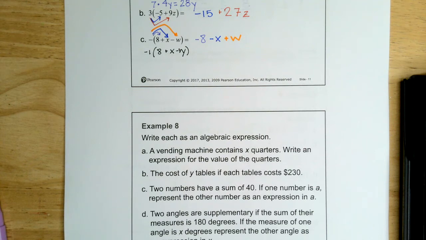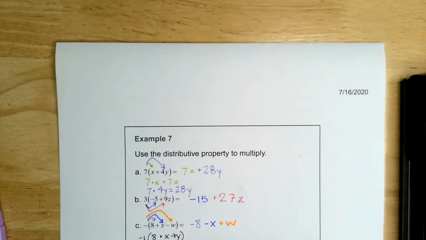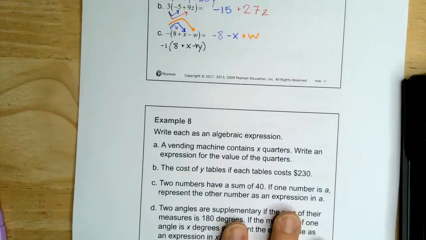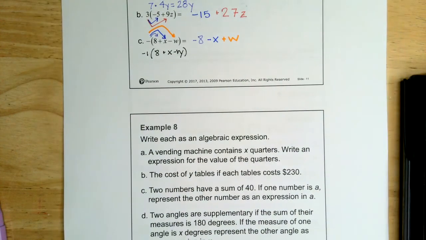So this says a vending machine contains x quarters. That's the amount of quarters. Write an expression for the value of the quarters. So 1 quarter's value is 25 cents, right? A vending machine contains a mysterious unknown amount of quarters. What expression could we write? Like these are expressions. What expression could we write for the value of the quarters?